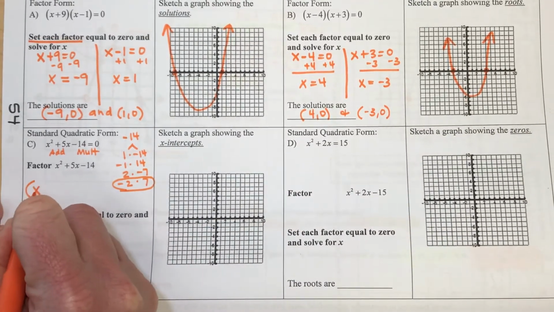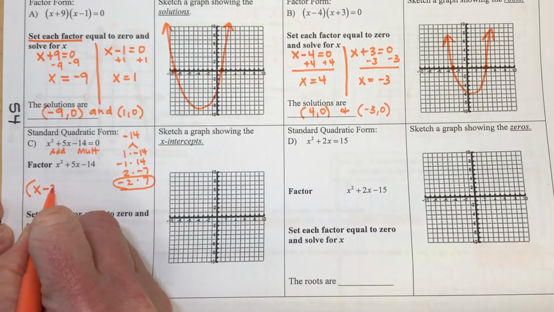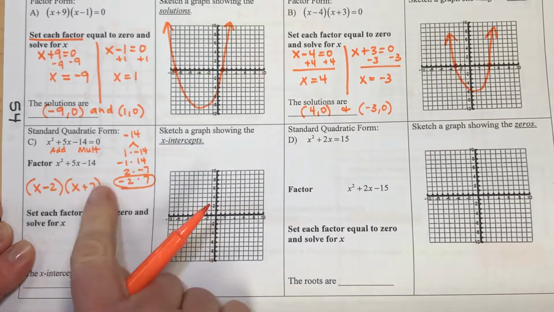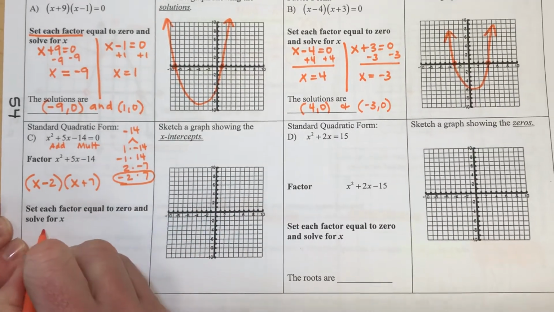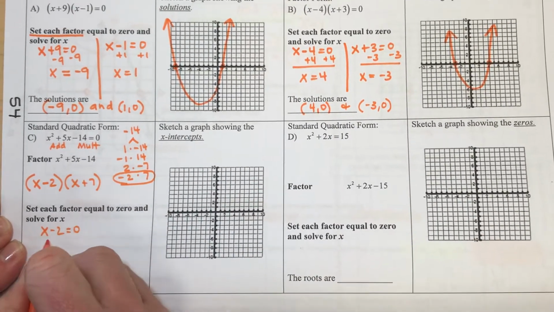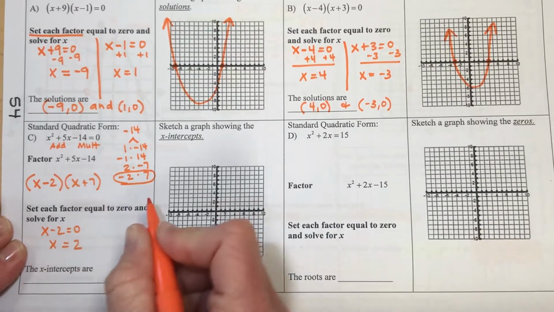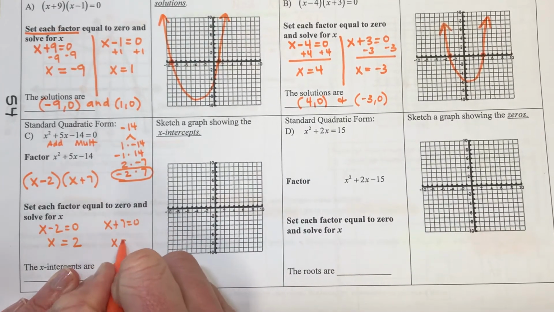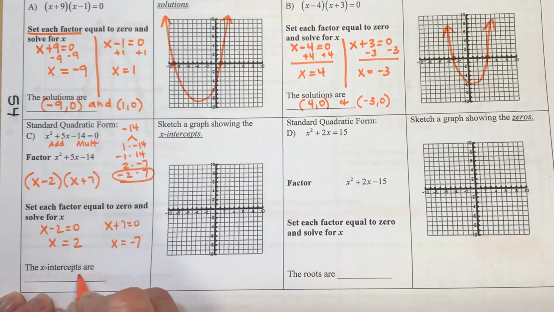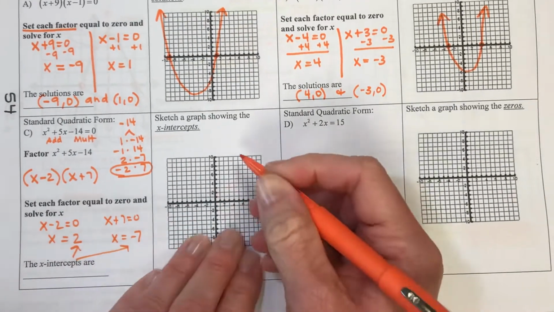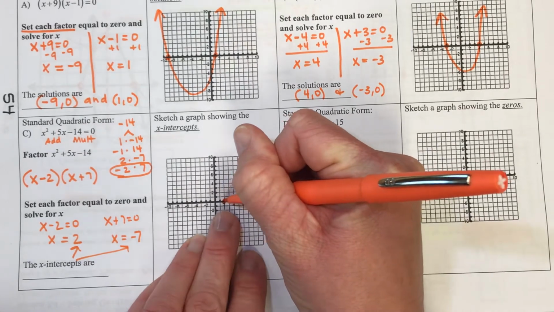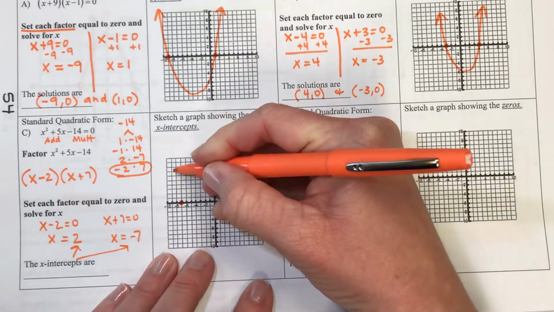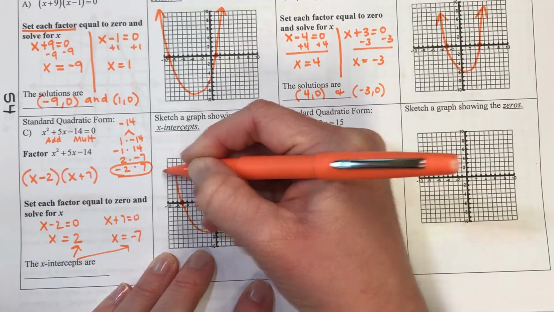So my factors are x with a -2 and an x with a +7. And those 2 factors will set equal to 0. And I get a solution here of 2 when I add 2 over. And if x plus 7 equals 0 and I subtract 7 over, I get -7. And so here, I'm going to plot an x-intercept at 2 and then at -7. And my parabola should go in between there.